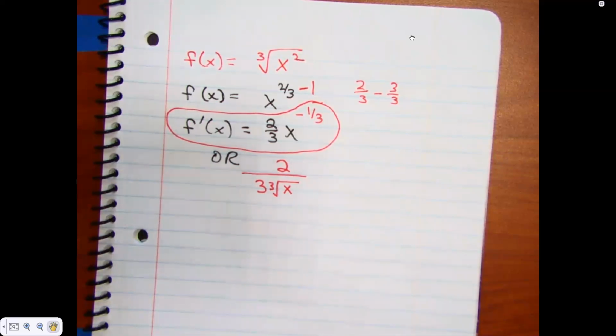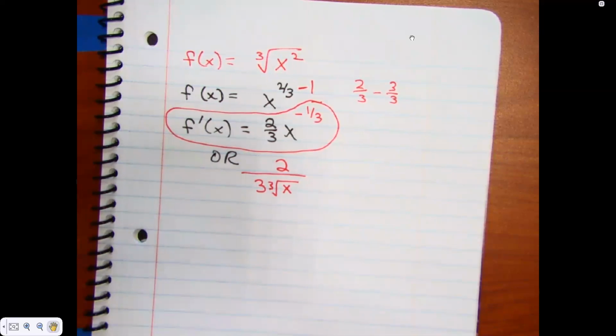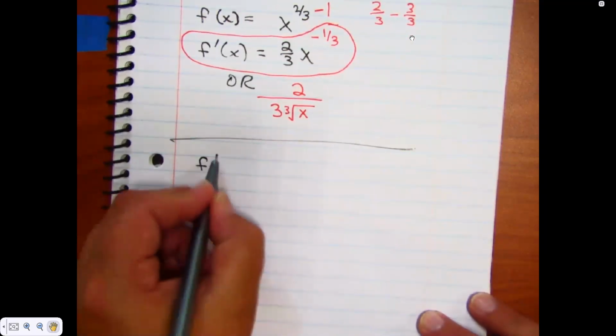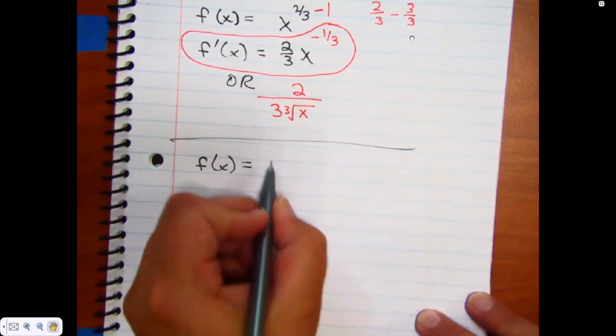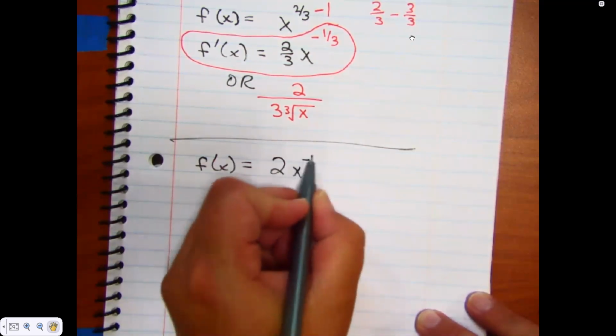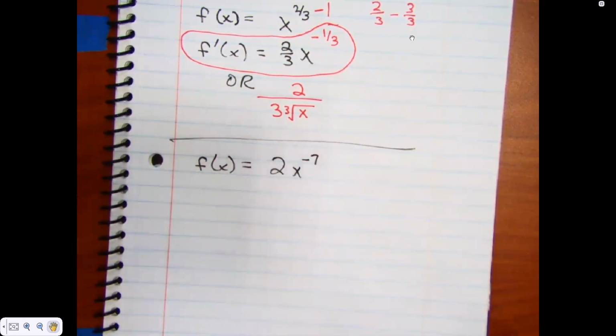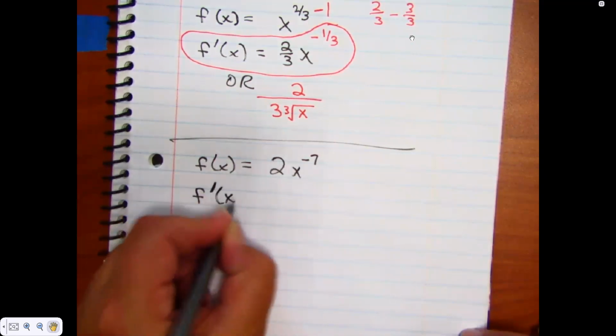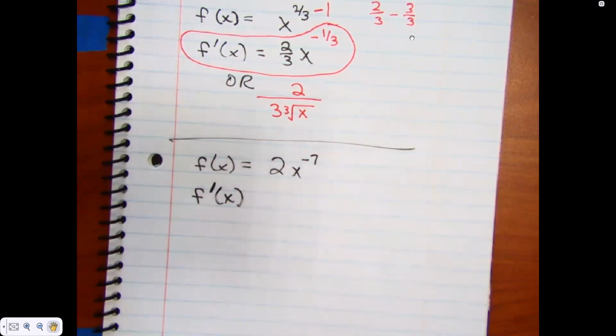All right, how about questions on the sliding part? All right, how about another one? Let's do f of x. Maybe we should have done this one sooner. 2x to the -7. Same thing, just take your time. Derivative, we're going to go right to the answer, to the derivative.